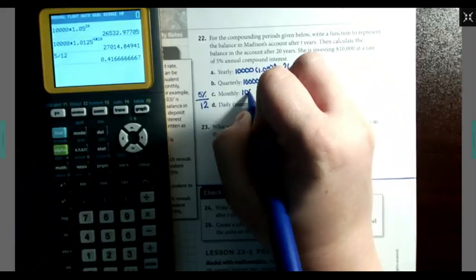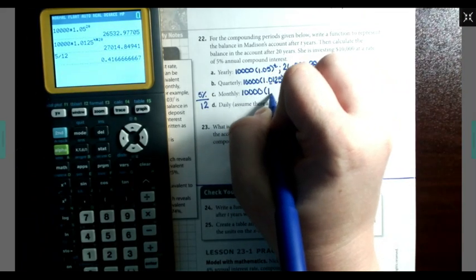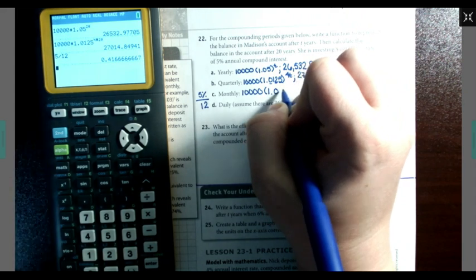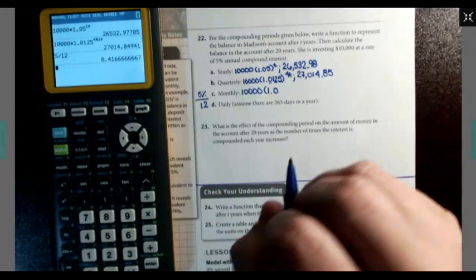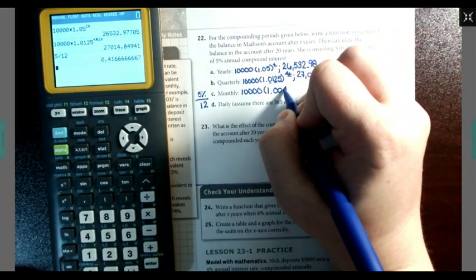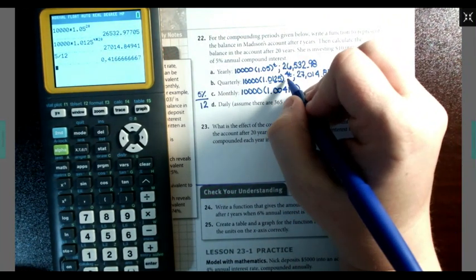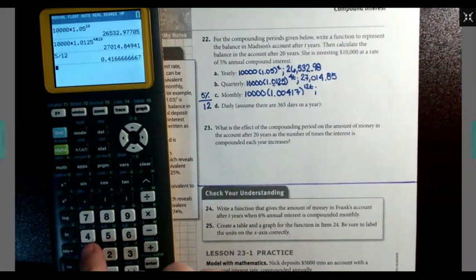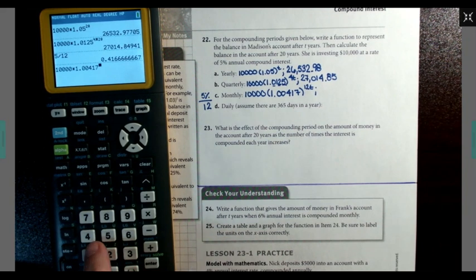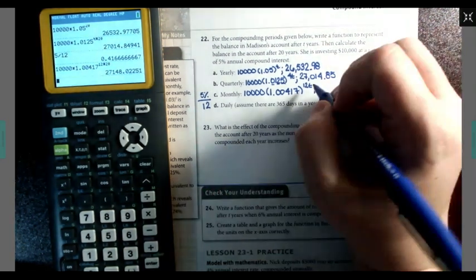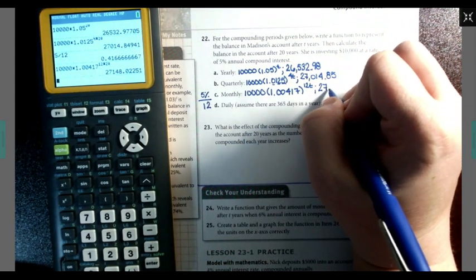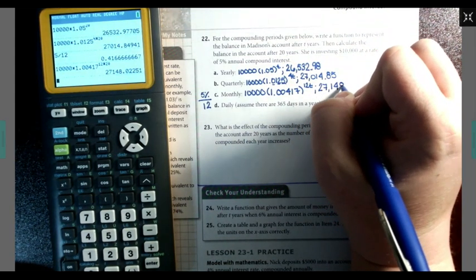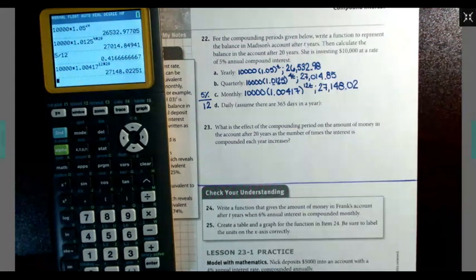So we've got 10,000 times 1.00417. But this time I'm going to raise it to the 12T. Now remember, we're doing this for 20 years. So 10,000 times 1.00417 to the 12 times 20. It's going to be $27,148.02.